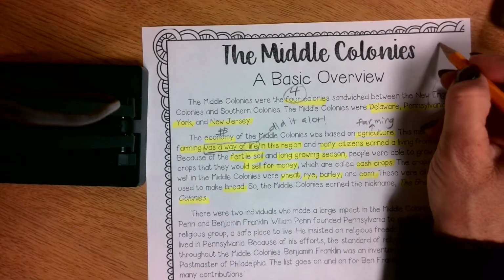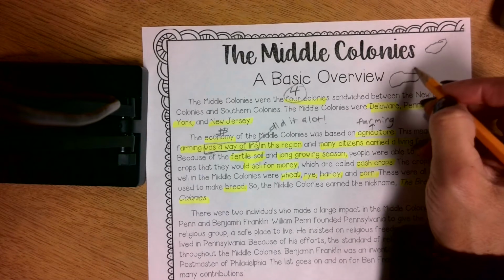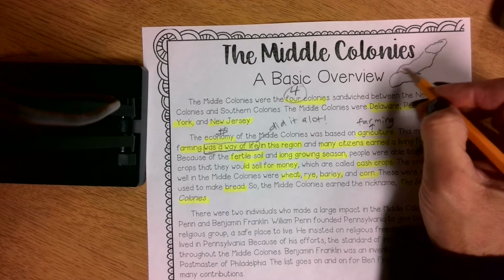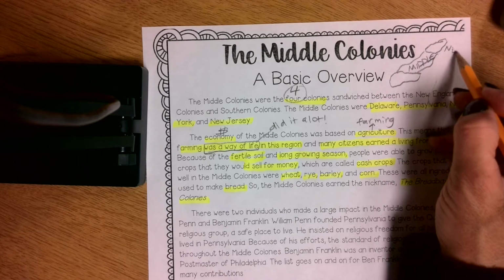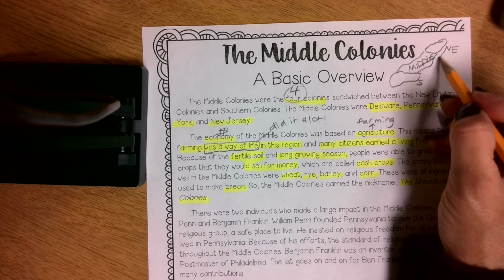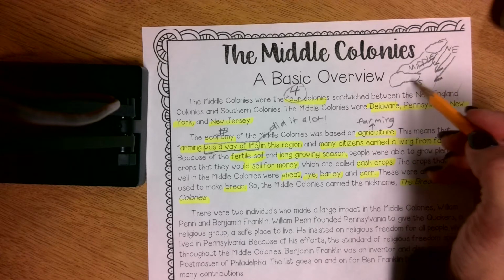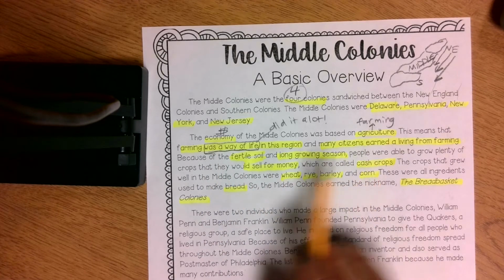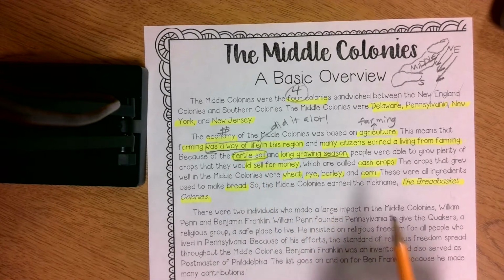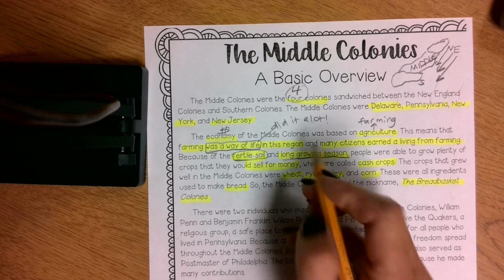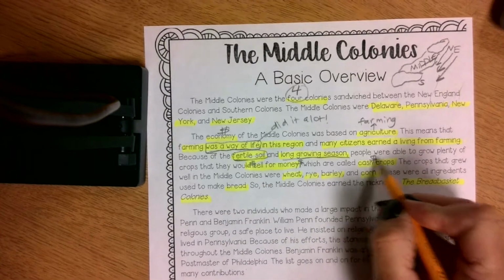And remember, if the New England colonies are up here and the Southern colonies are down here, these colonies here were the middle. And New England is here, Southern are there. As we go south, the temperatures are getting warmer and warmer. So here in the Middle Colonies, we have a long growing season, very fertile soil. People are able to grow crops that they would sell for money, which are called cash crops.